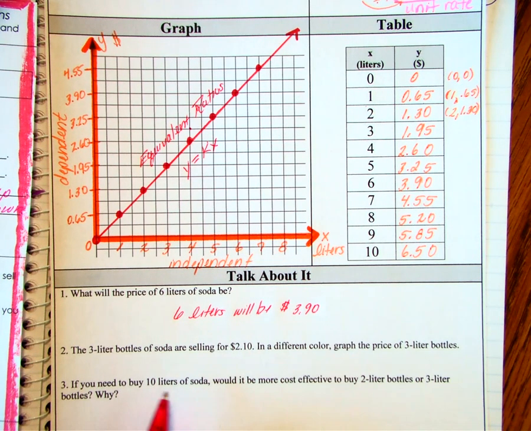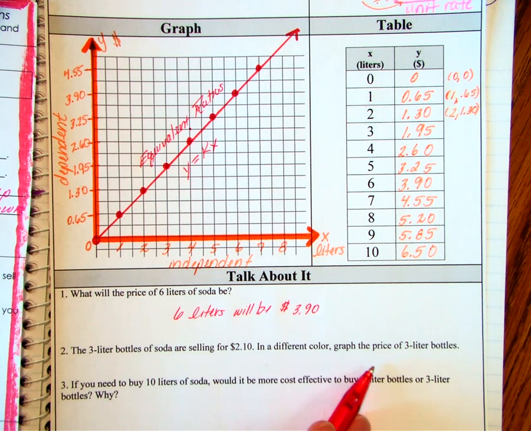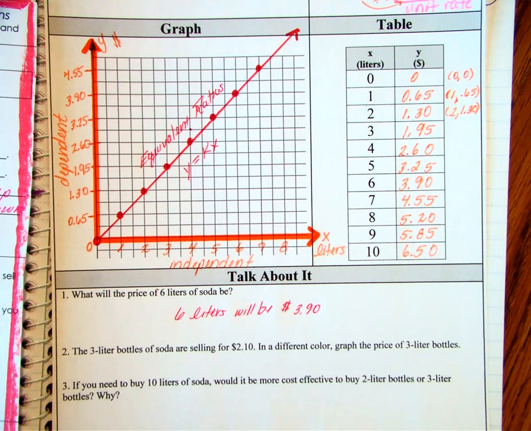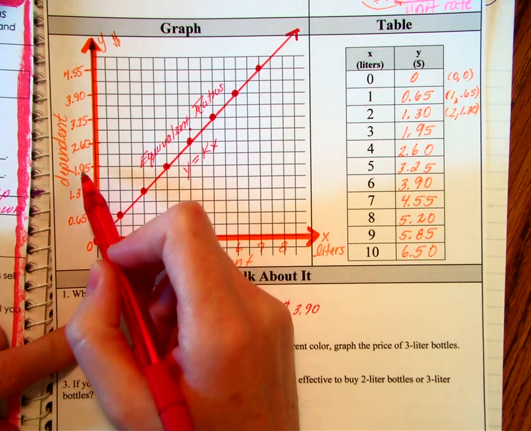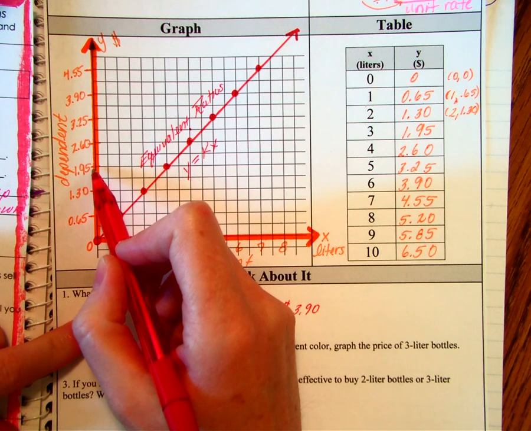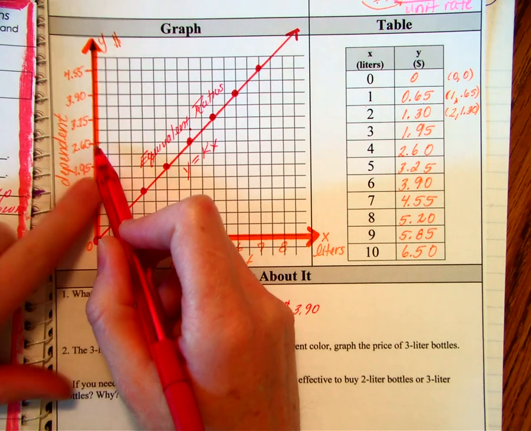The 3-liter bottles of soda are selling for $2.10. In a different color, graph the price of 3-liter bottles. Ooh, a 3-liter bottle is selling for $2.10. Where is $2.10 on our graph? Let's see. That's $1.95.